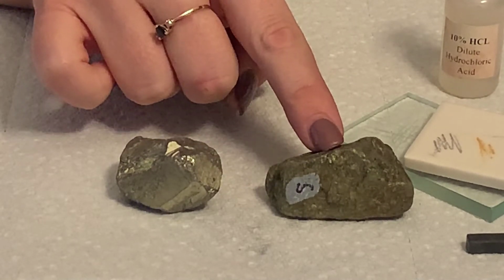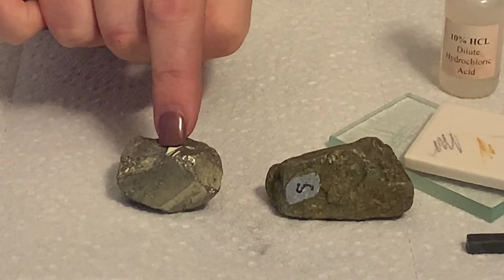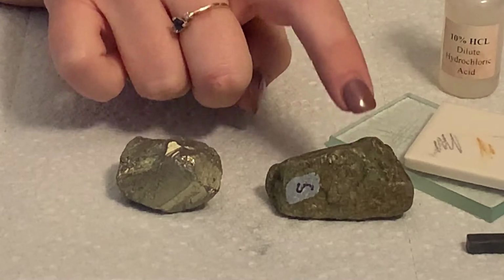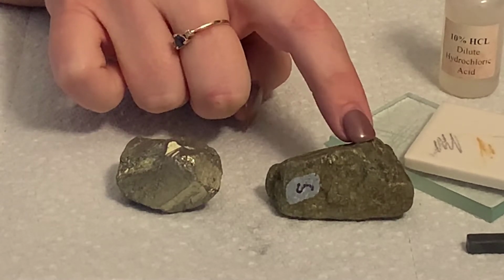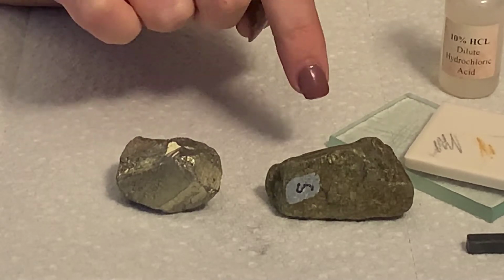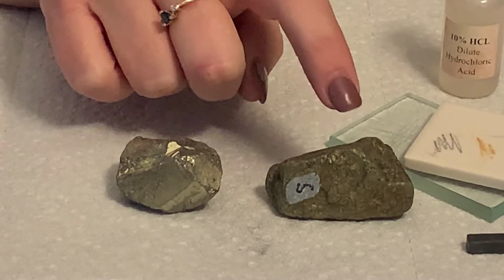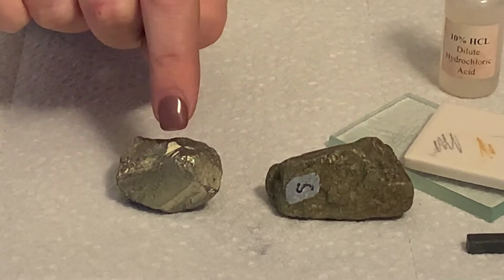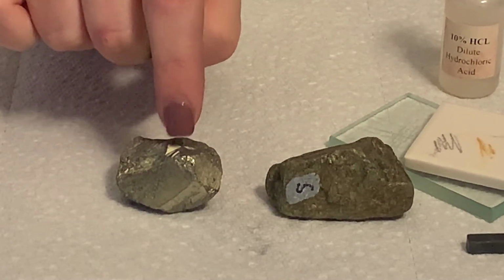So it's a brassier yellow than mineral 6, which is more of a pale gold. So this mineral is called Calcopyrite. Mineral 5 is Calcopyrite. 6 is pyrite. Calco means copper. And so that's why this is Calcopyrite. It's pyrite with copper in it. And pyrite is just iron and sulfur.